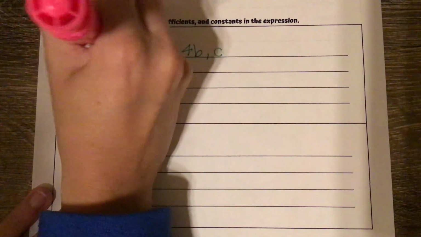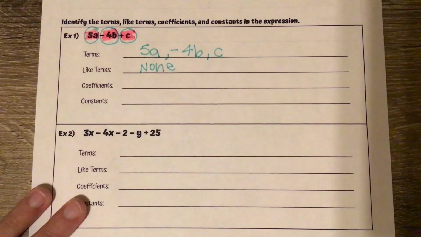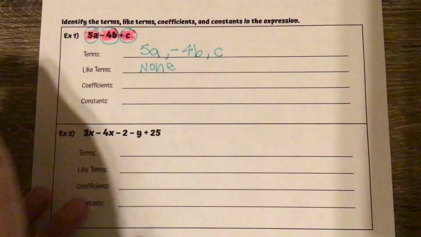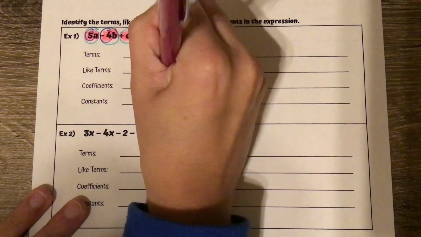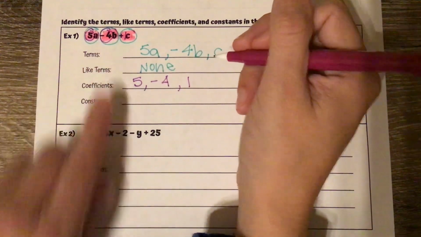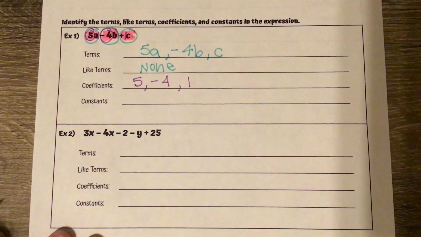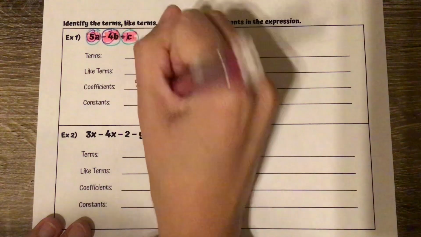Coefficients, we are looking at those that have variables. So this has a variable, this has a variable, this has a variable. The number that goes with it, we have 5, we have -4, and 1c. There's 5 a's, there's -4 b's, there's 1 c. And then our constants, that's just the numbers. We don't have any of those, so there are none.